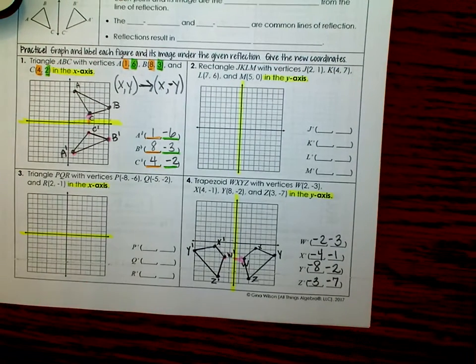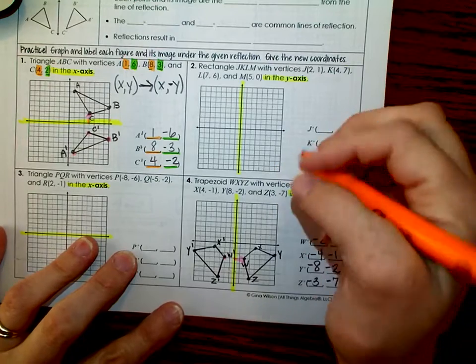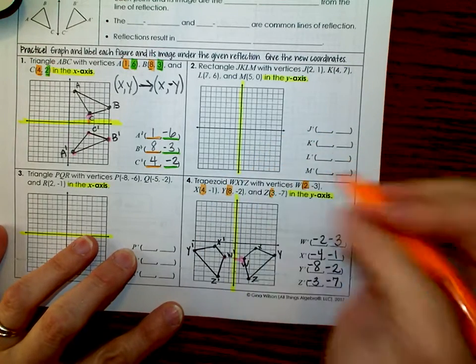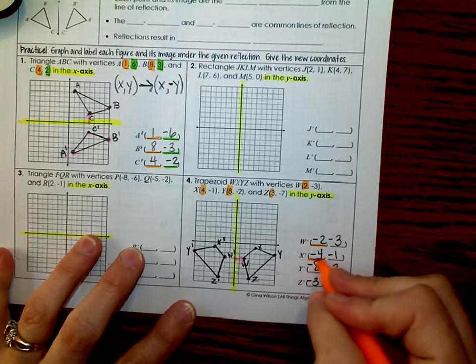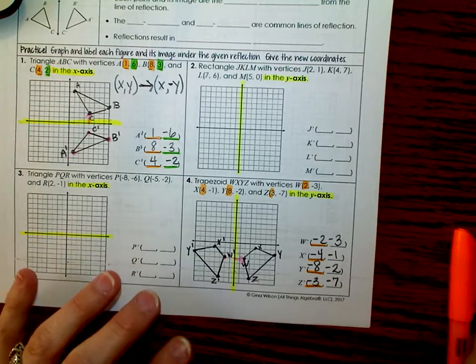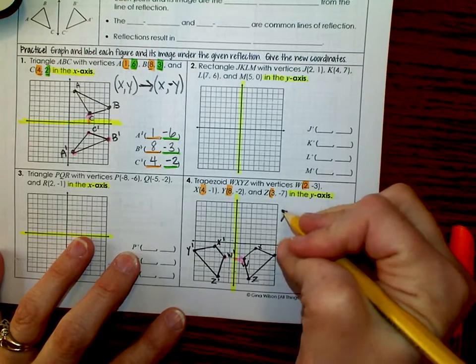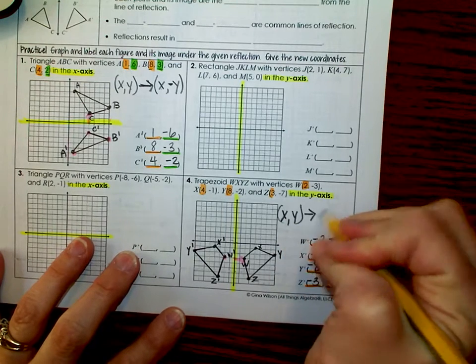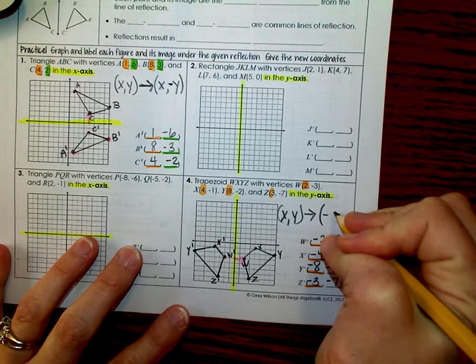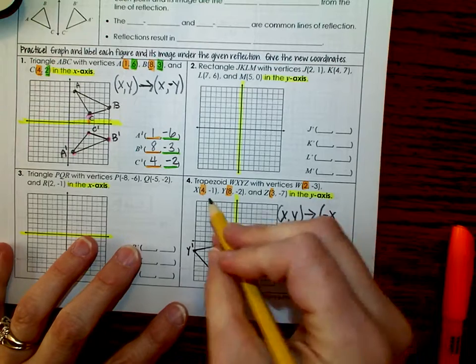Okay, and now what I want you to do is take a look at your X and Y values like we did before, and let's see how all those X values in the ordered pairs change. You'll notice this was a 2, 4, 8, and 3, and they all turn to the opposite sign. So when we're working in our first part of the rule, all of our X values went opposite of what they were. So if they were positive, they went negative.